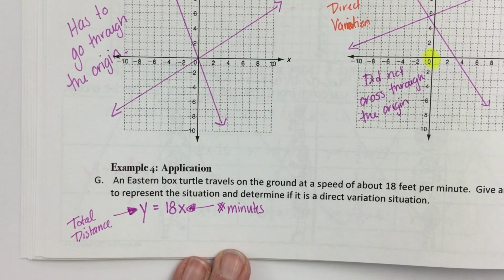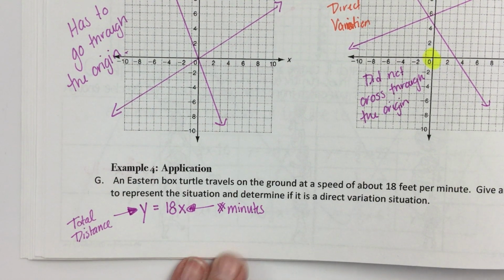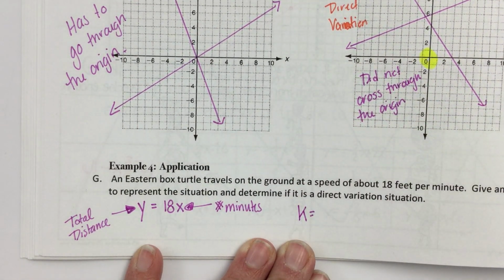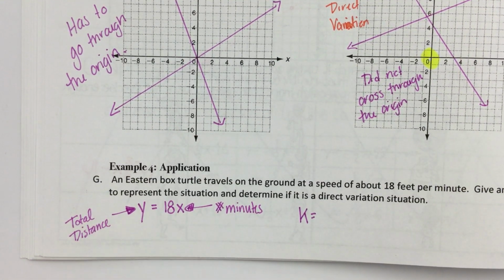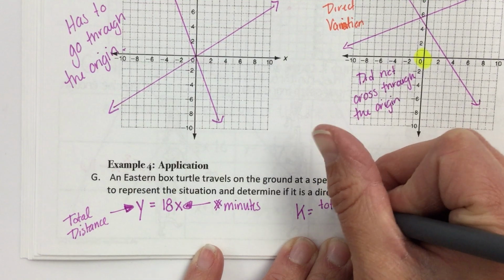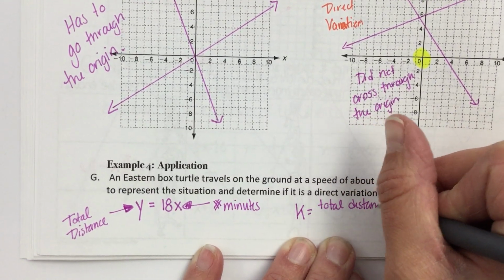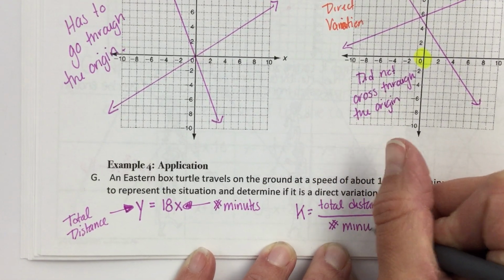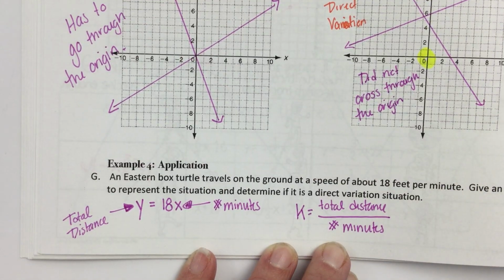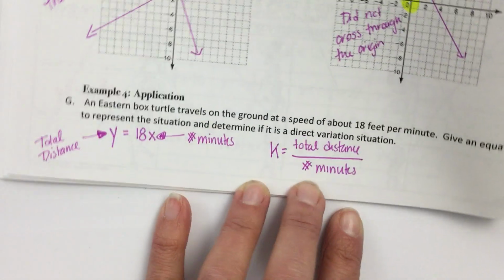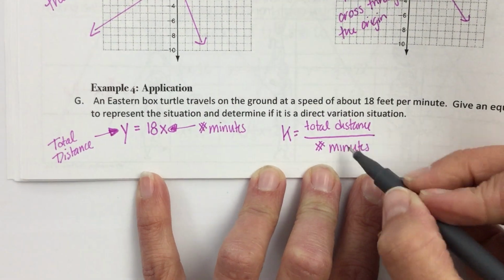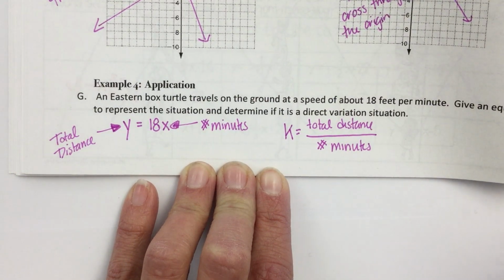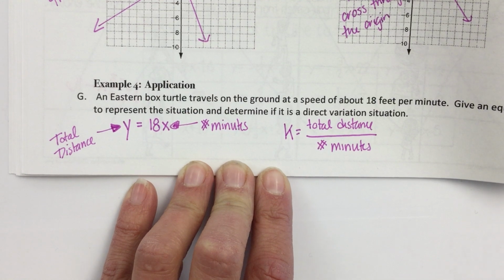Does this look like a direct variation expression? Yes. Now I'm going to also talk about this in the form of the k, even though we know what k equals. k is always going to be y divided by x. So if you took his total distance and divided it by the number of minutes, you would get his constant speed. So this makes sense: if you put the 18 in there, 18 equals the distance divided by the number of minutes, and it's going to be the same every single time because we know that turtle was moving at a constant speed.